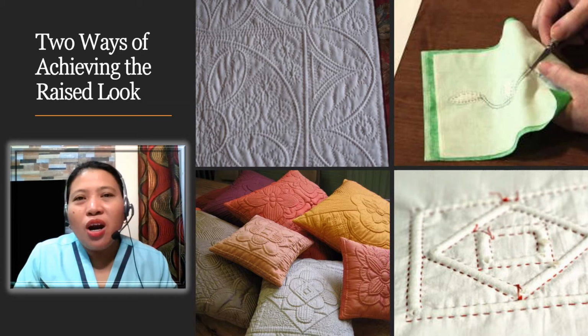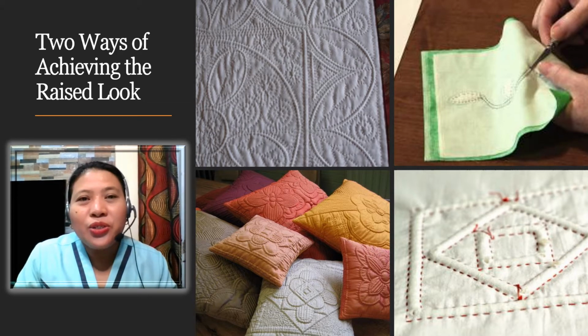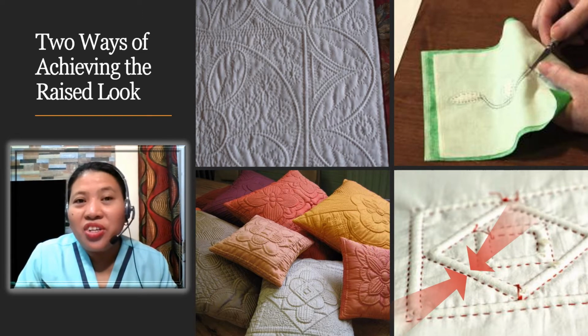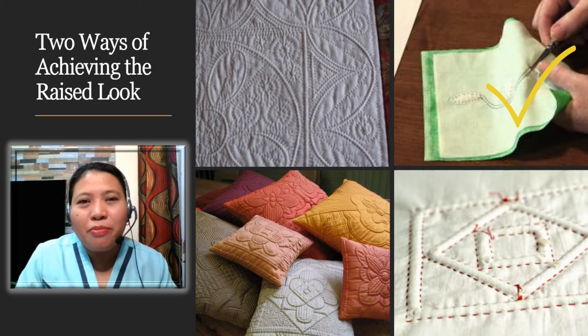The most common method is to stitch the design in two lines through the layers of the fabric. The passages are threaded with yarn or other rope-like fillers. The second method involves only one layer of fabric. The cord is laid under the fabric and stitched in place at the same time.